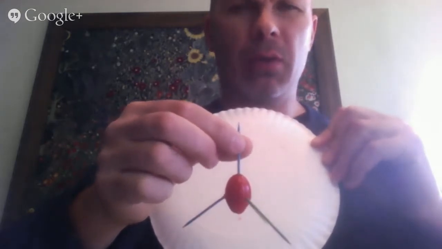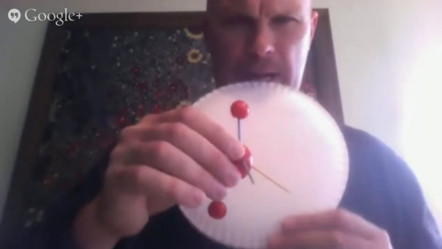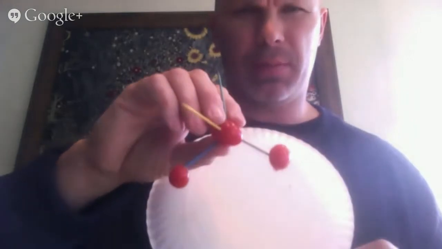Now, if you notice, we have them bonded. So I'm going to put two grape tomatoes on two of the ends. It doesn't matter what two ends I put them on. And what I get is this tetrahedral, but you notice there's two lone pairs. And these two lone pairs, if it doesn't fall, make something called a bent shape.